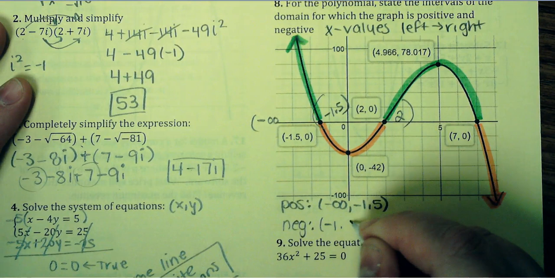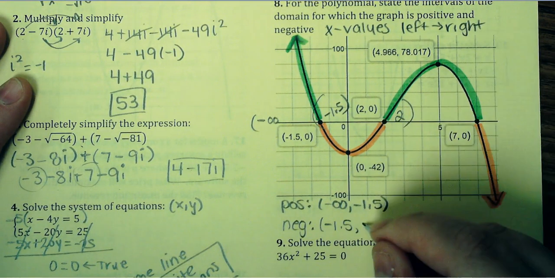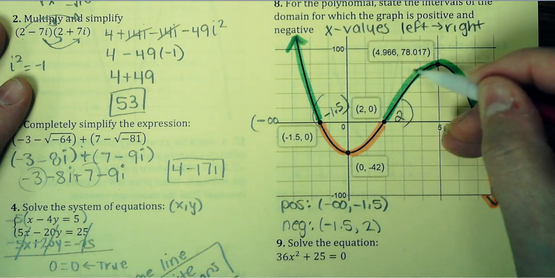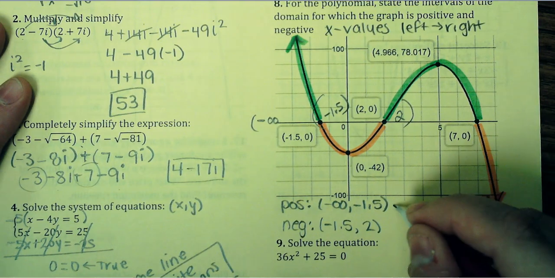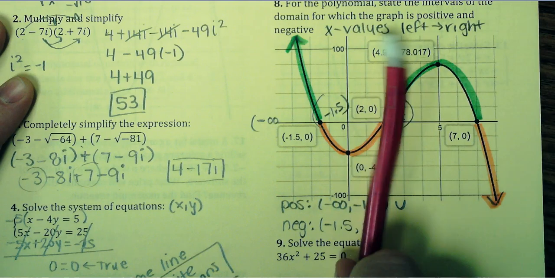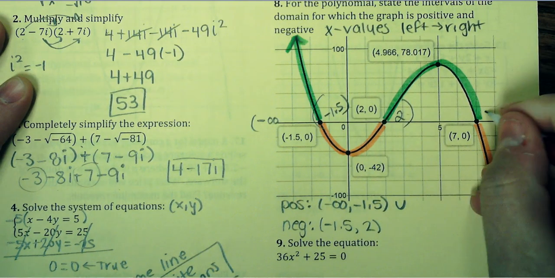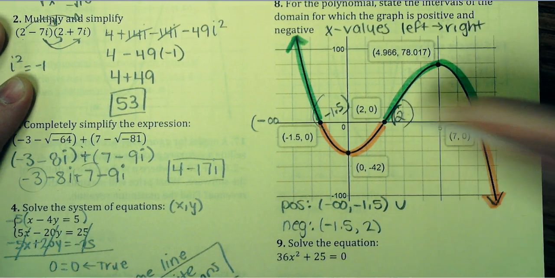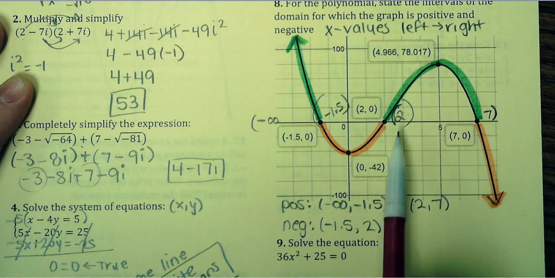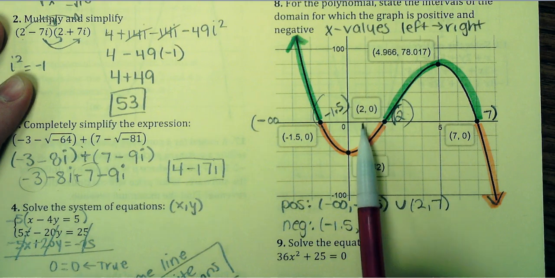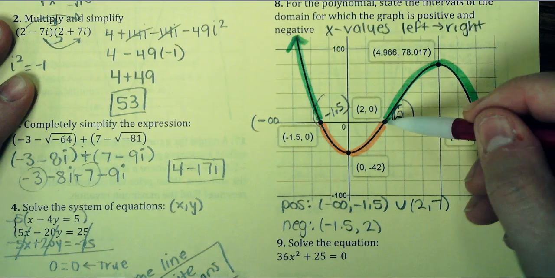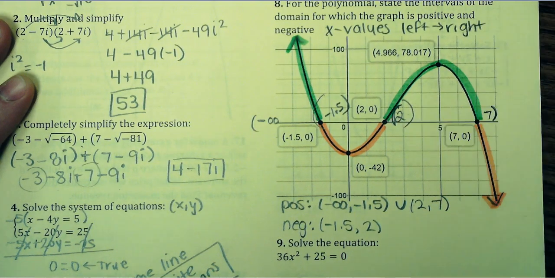So that's starting at the negative 1.5 and stops at the 2. Now from here, the graph then starts to go above the x-axis again. And since I have another positive interval, just use a little union symbol in between. So from 2 all the way until I get over to 7, that interval there is going to be positive. And these are parentheses here, just if I didn't say that, because if you're at 0, you're not considered positive or negative, so we have a parenthesis instead of a bracket, because we're not equal to a positive or negative value when our y-coordinate is 0.